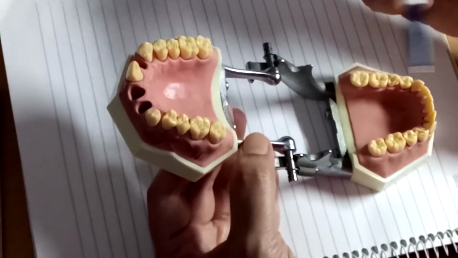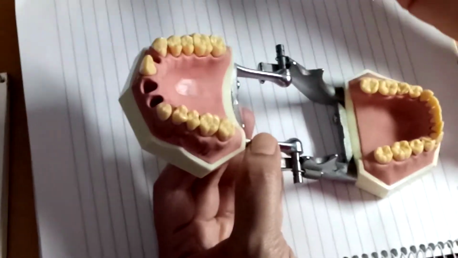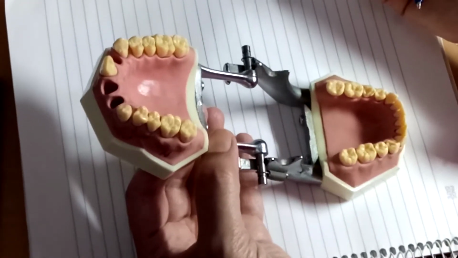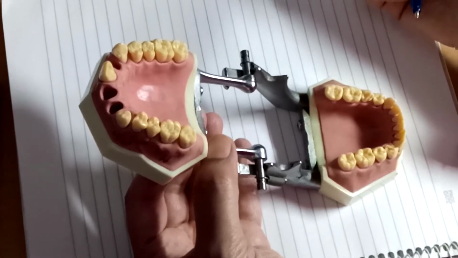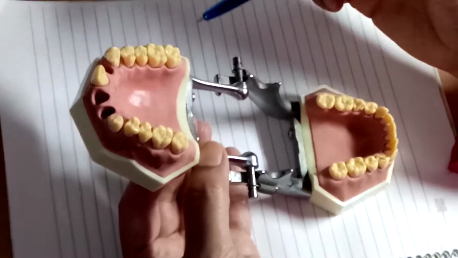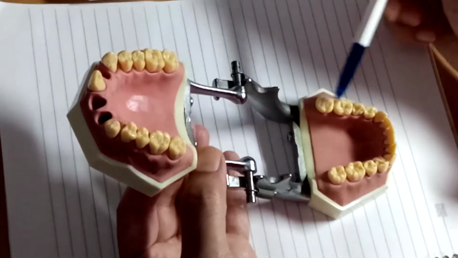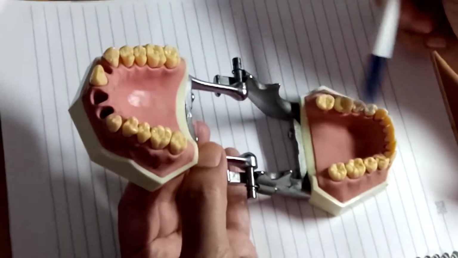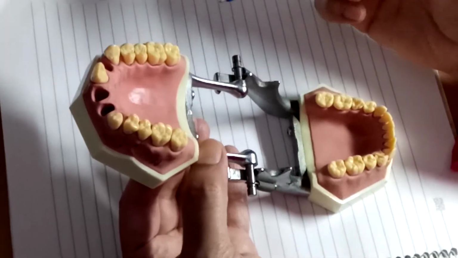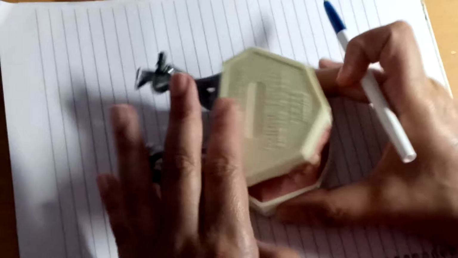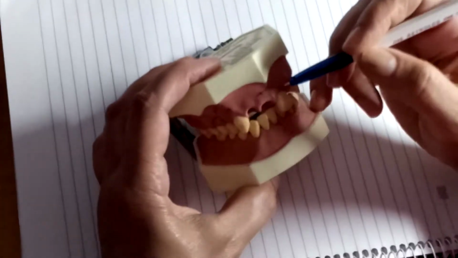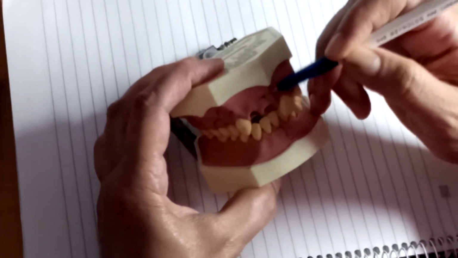So let's talk about permanent dentition today. We're going to talk about the number of teeth in the upper jaw. We have here 16 and lower is 16. So here we have the midline. Can you see here? This is very important to know. This is the midline, okay?